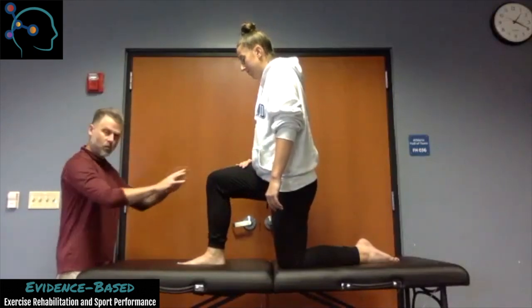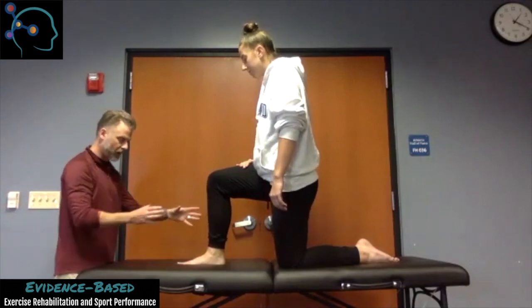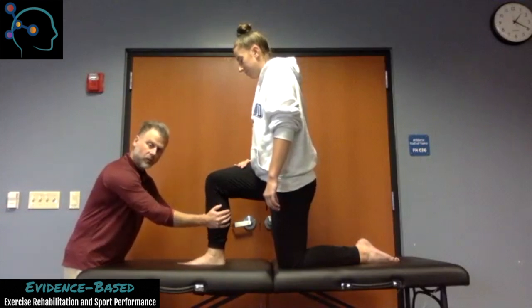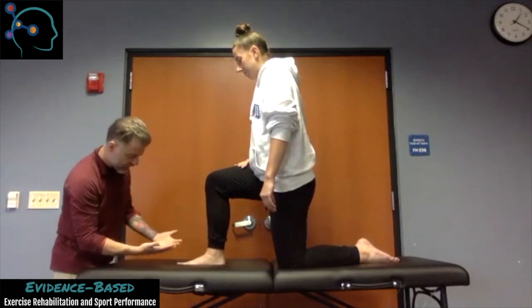So again, we're not finding anything that's clearing stuff up here. We went in both directions. If she was hypomobile, internal rotation would have helped. If she was hypermobile and there was too much movement taking place too quickly, the external rotation would have aided us. Okay, now we're going to move down a little bit.